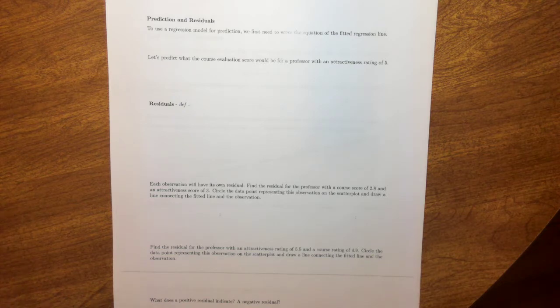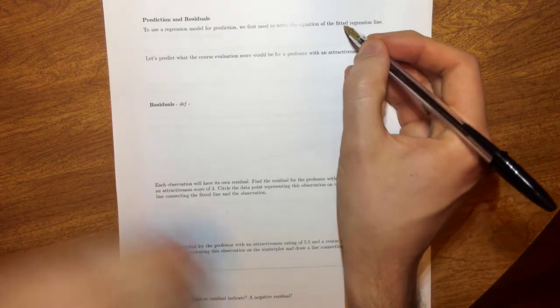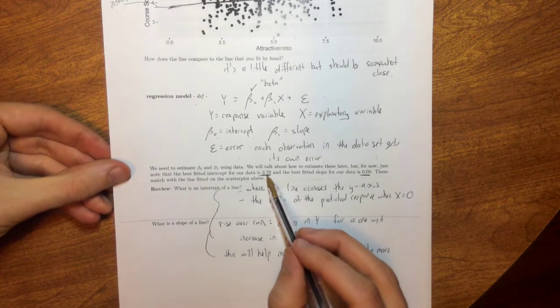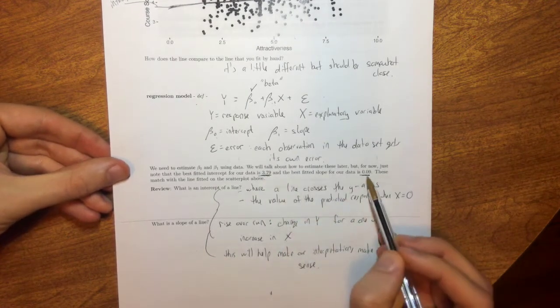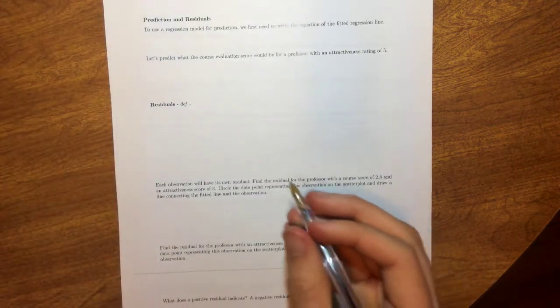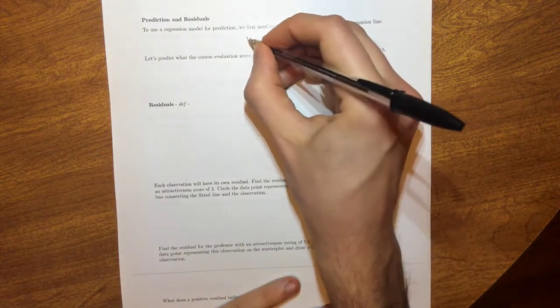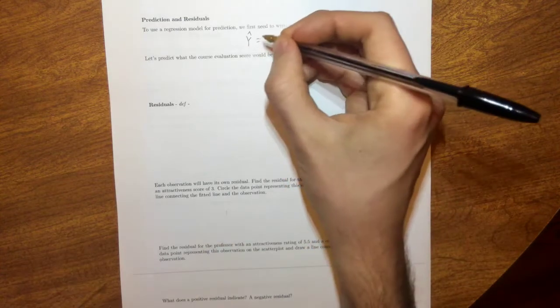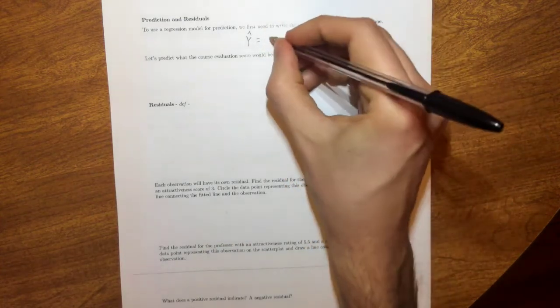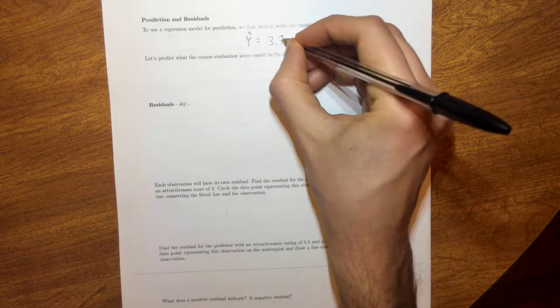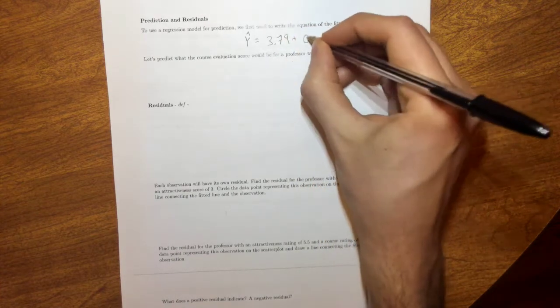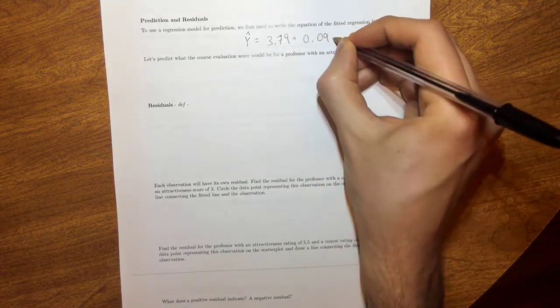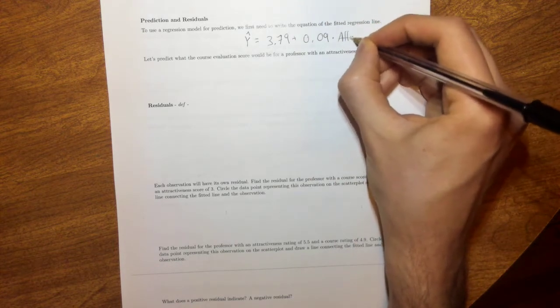For prediction, we first just need to write the equation of our fitted regression line. Last time we said that the fitted intercept was 3.79 and the fitted slope was 0.09. So what I'm going to predict for my response, or my predicted course score, is going to be that fitted intercept plus whatever that fitted slope is times our predictor.